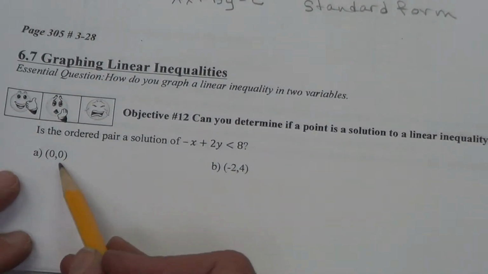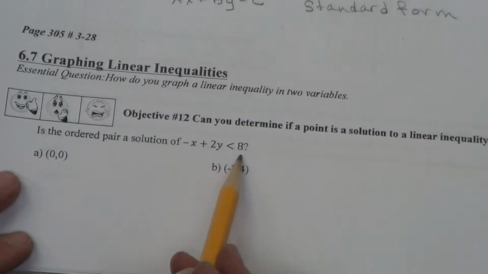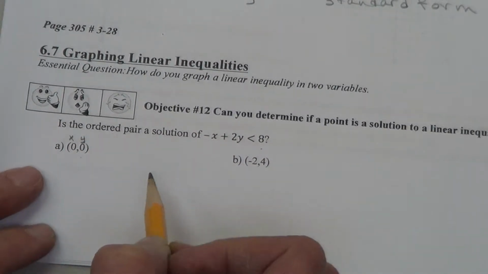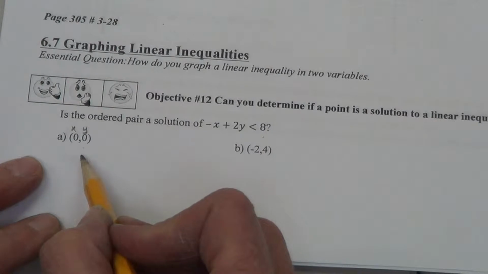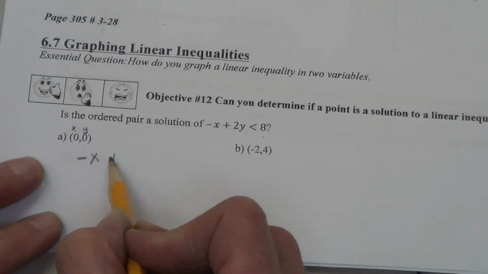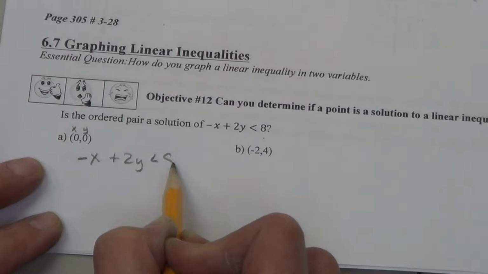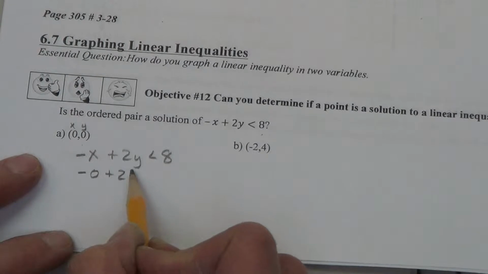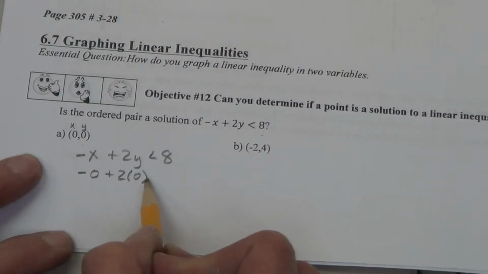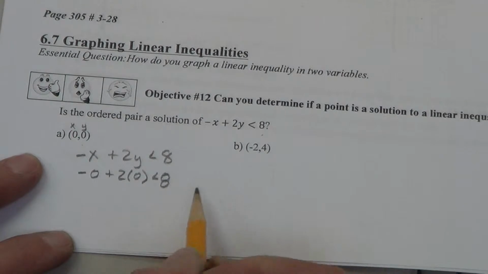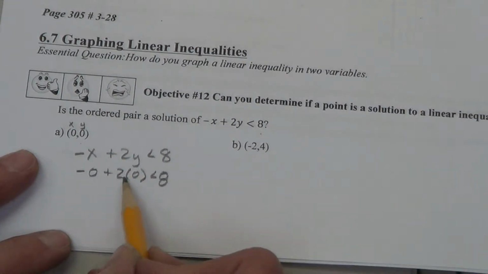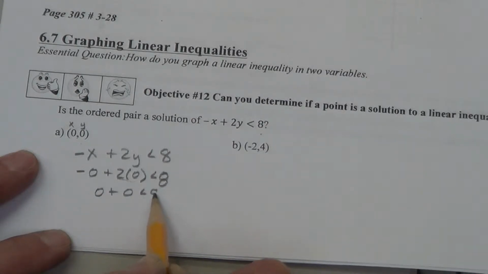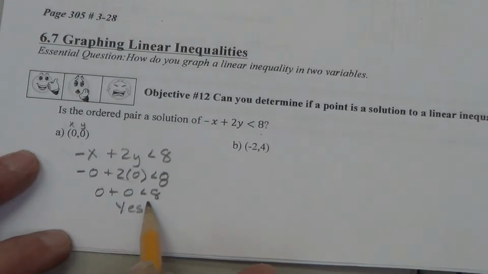Is the ordered pair 0, 0 a solution to this inequality? Well, remember, this is your x, this is your y. So all you have to do is plug those into the inequality. Negative x plus 2y is less than 8. Now you plug in 0: negative 0 plus 2 times 0 is less than 8. Well, that'll be 0. So 0 plus 0 is less than 8. Yes, that is a solution.